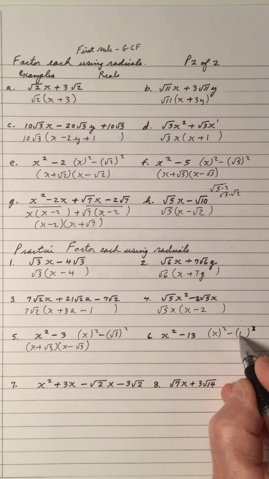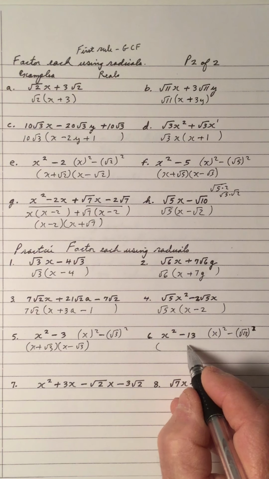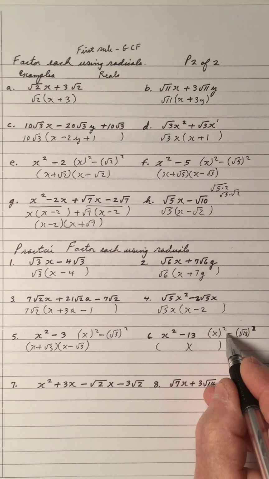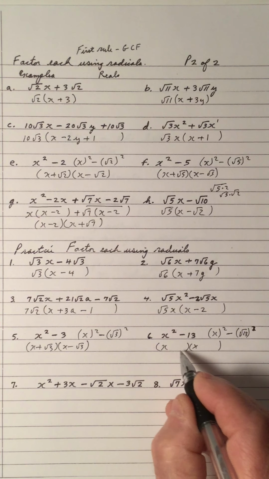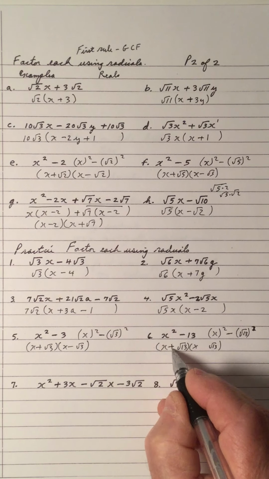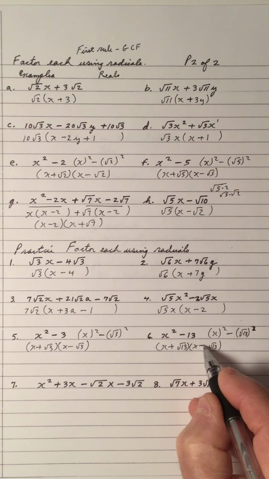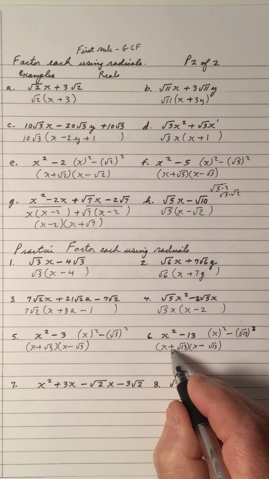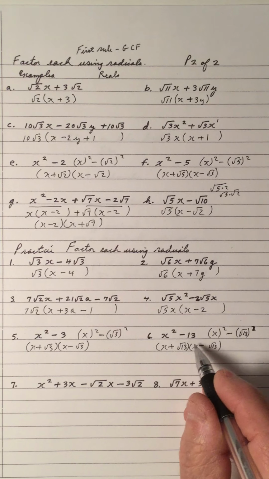and that's root 13. Root 13 squared gives me a 13. So again, that's the difference of 2 squares. Difference of x squared, root 13 squared. So x and x, root 13 plus minus. And I'm in a habit when I do the difference of 2 squares that I always do the plus first and then the minus, because if anything is going to factor further, it would be the minus, not the plus.